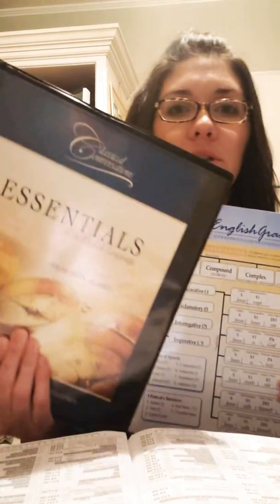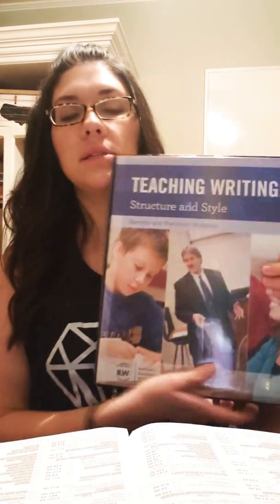These 2 right here, the Essentials of the English Language and the Trivium Tables, which you can find in the catalog or online. And so that just leaves us for the third part. That's IEW, so that's Institute for Excellence in Writing. And so this is the TWSS workbook, Teaching Writing Structure and Style. So this will be the how-to for you as a parent. It covers each unit of writing that we're going to go over.